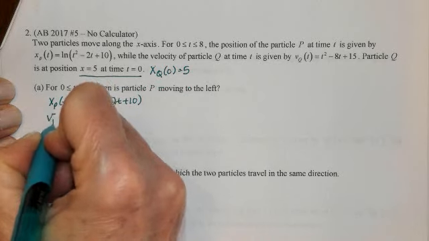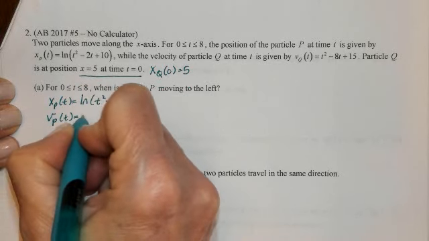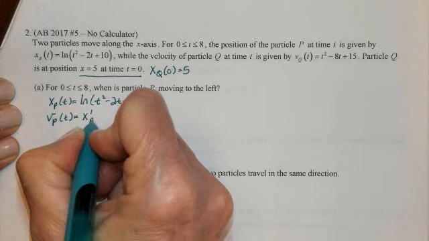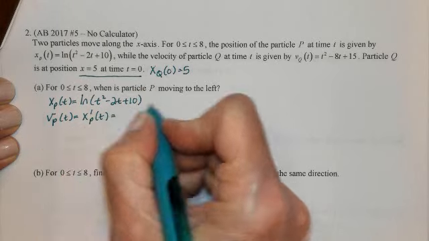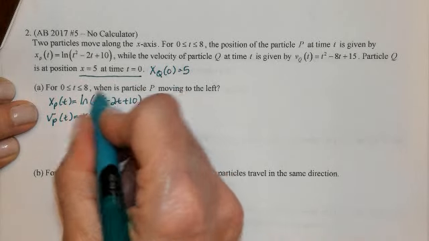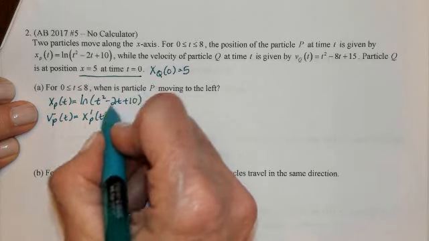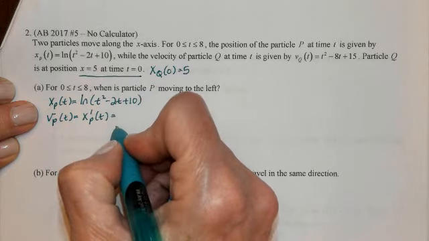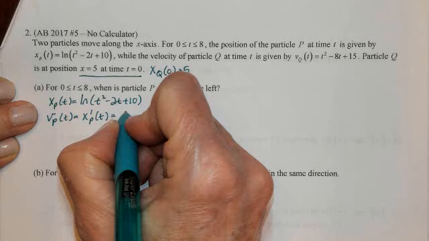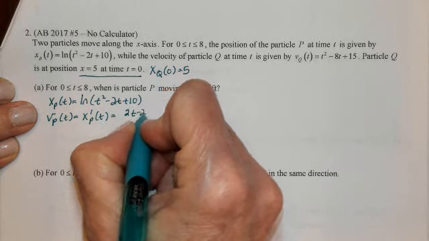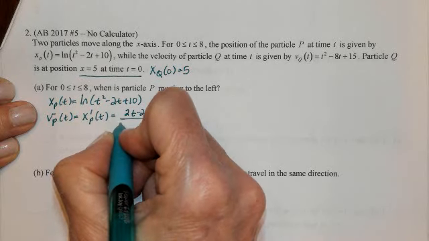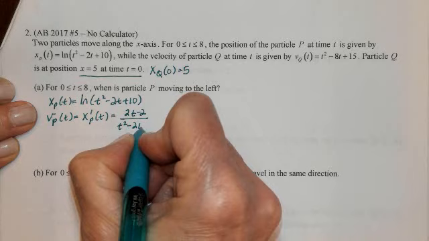The velocity of P will be the derivative of the position of P, and so we need the derivative of this natural log. The derivative of ln of u is u prime over u, little chain rule here. So u prime is 2t minus 2, and then I put that over u.